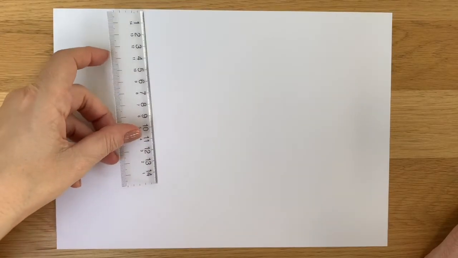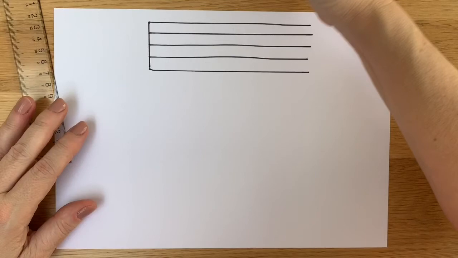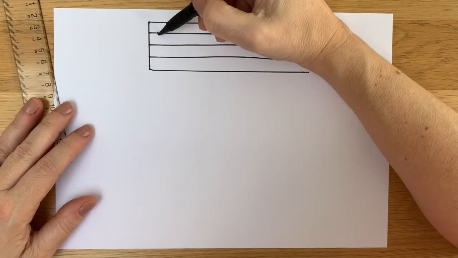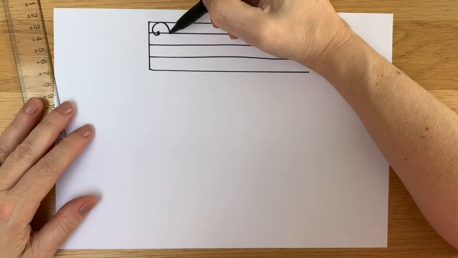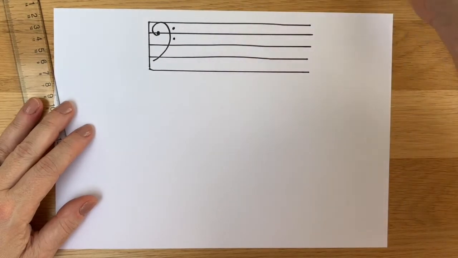If you've run out of paper, then pause the video now and get yourself another piece of paper. Draw a stave. I'll do mine quickly. You take your time. To draw your bass clef, put your pen on the 4th line from the bottom, up and down, and do your 2 little dots. Right, we're going to learn the notes.